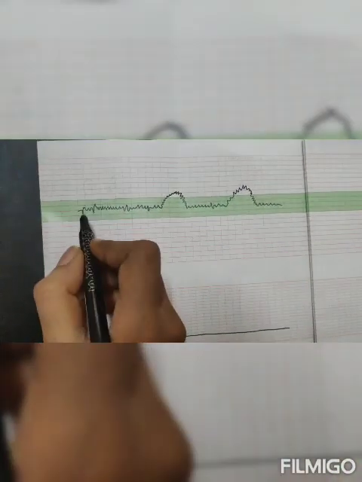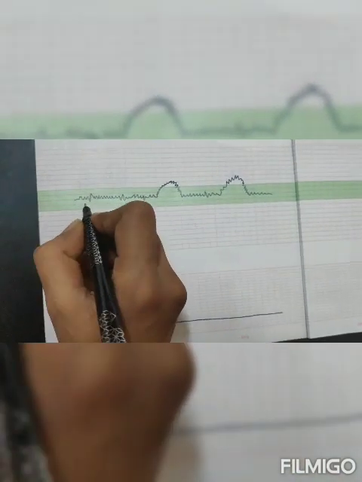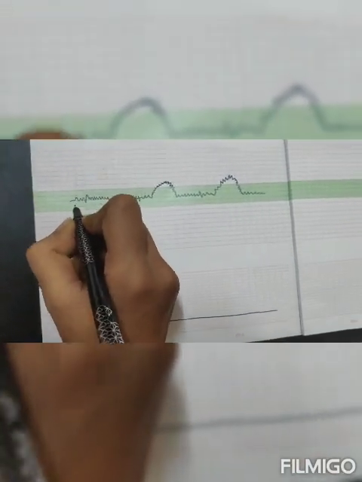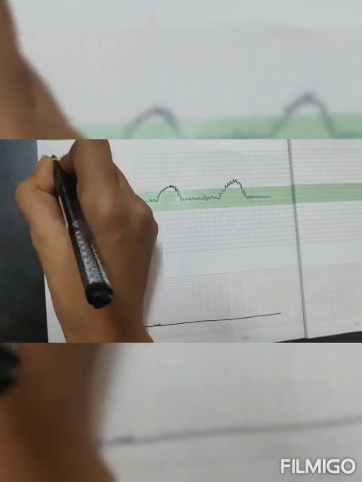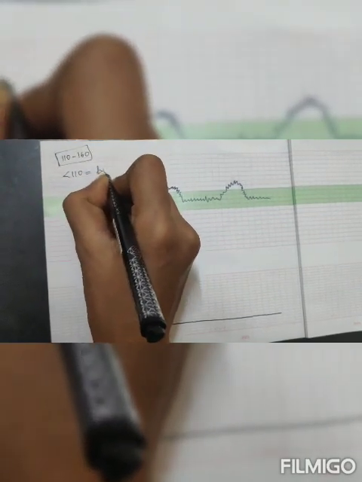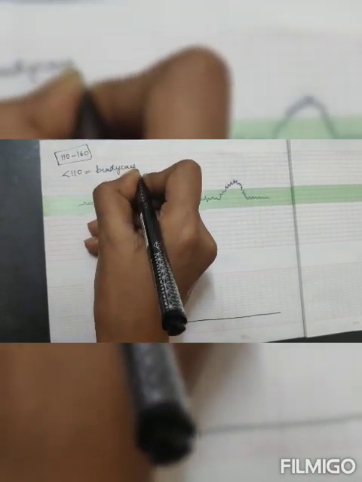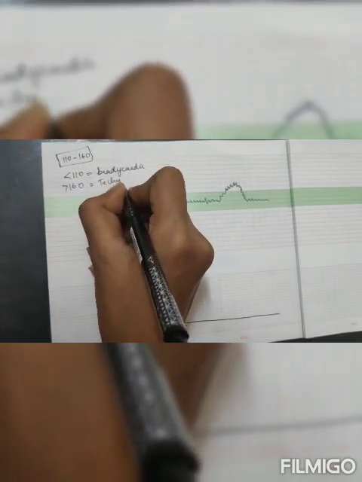First we have to look for the baseline rate, that should be between 110 to 160. If it is less than 110, it is known as fetal bradycardia. If it is more than 160, it is tachycardia.